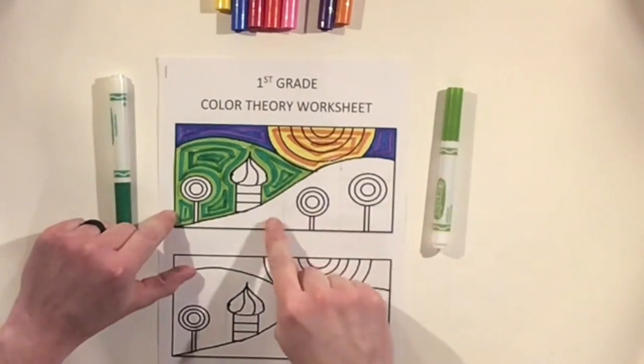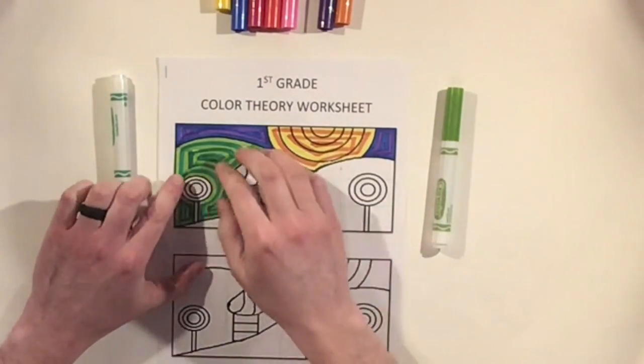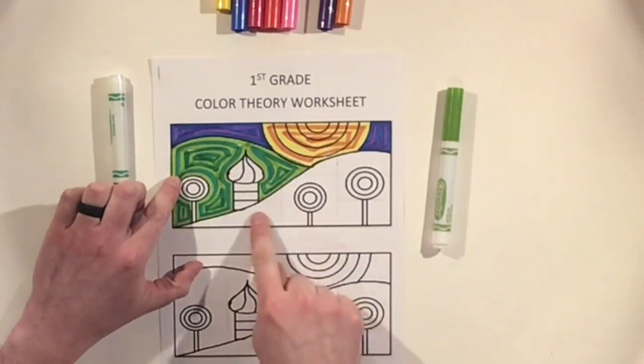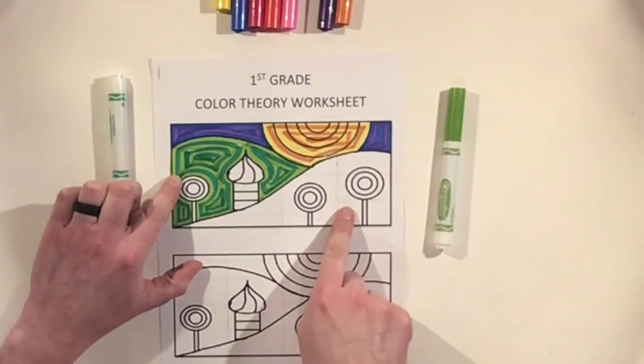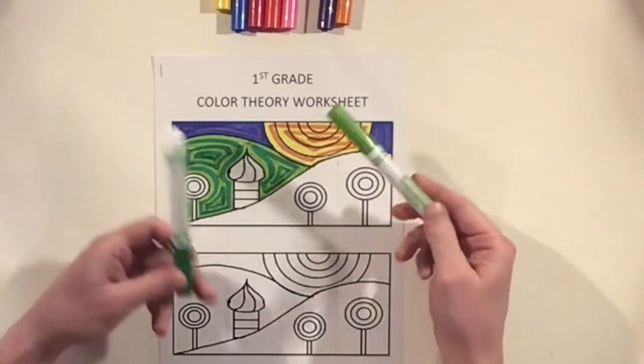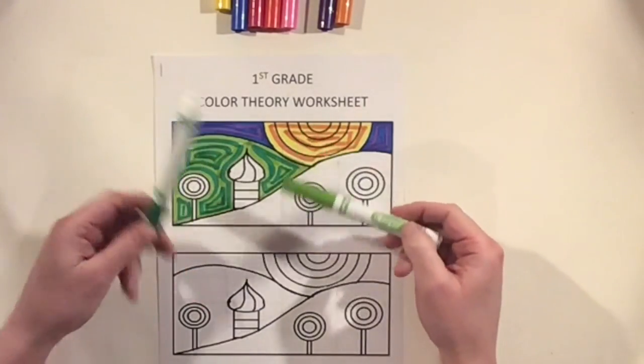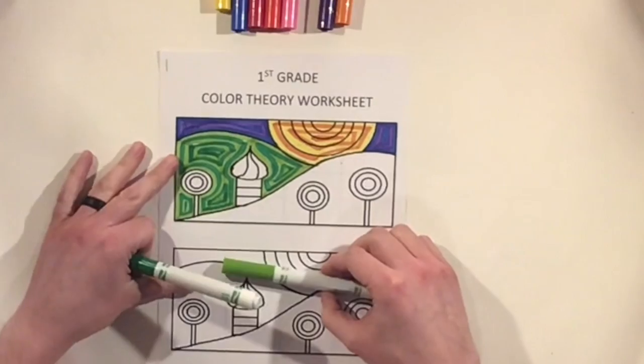So in this picture, we have two hills. We have the hill in the background, and then we have a hill in the foreground. I want my hills to be the same color, just so that people know that's what they are.